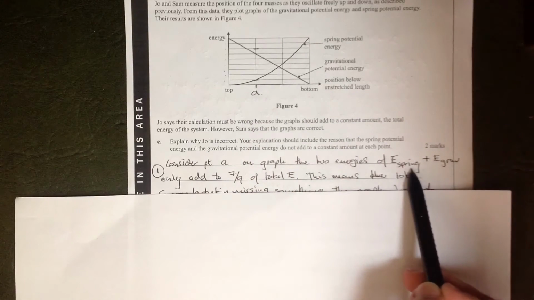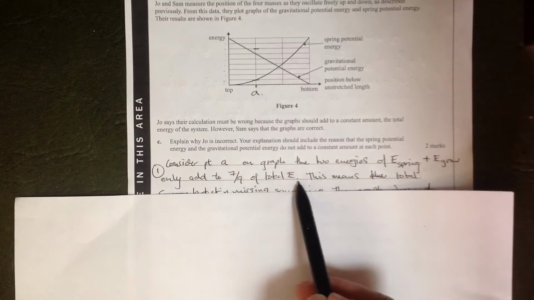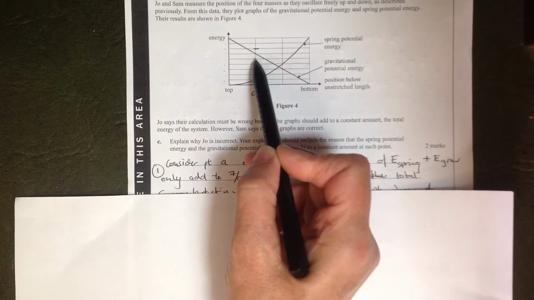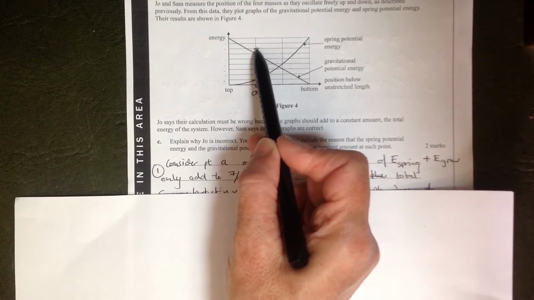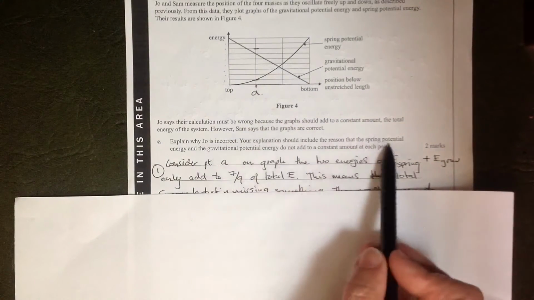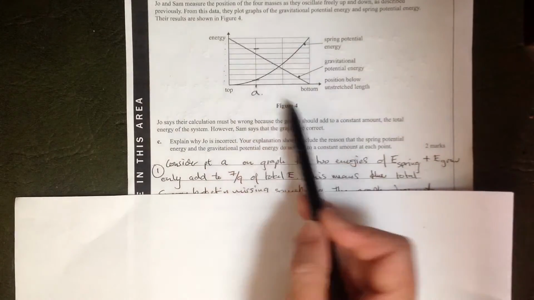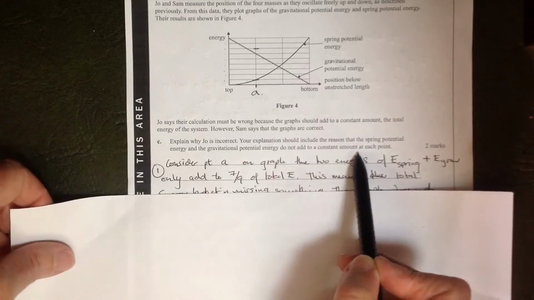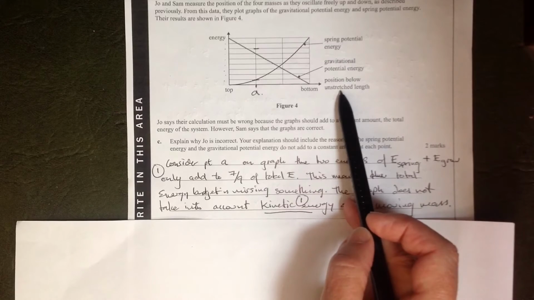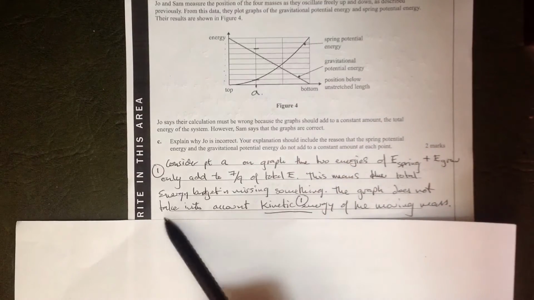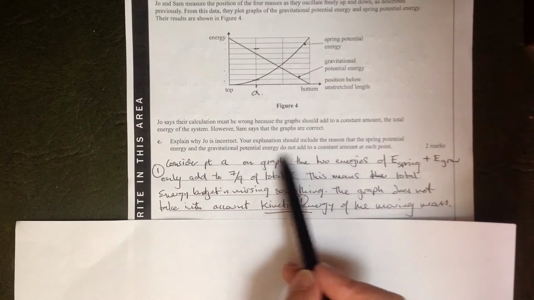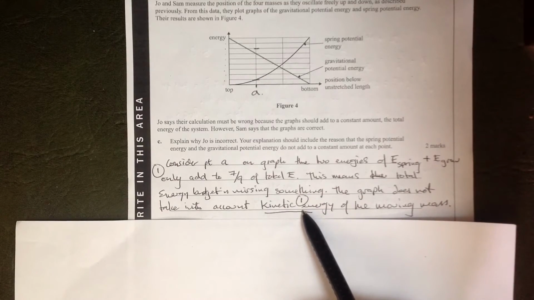The 2 graph energies, energy of the spring and energy of gravity, only add up to 7/9 of the total energy. So how did I work that out? Well, from here to here is 1, and then 1, 2, 3, 4, 5, 6. So if I add this bit to there, I only get to here. I don't get to the top. So I'm only adding up to 7/9 of the total energy of what it should be. So I'm answering this question by considering that it doesn't add to the constant amount we're expecting it to. I then have to explain what's going on, and hopefully what you realise is, remember that this is an oscillation, which means there's movement, and what hasn't been considered in these 2 energies is the fact that there's kinetic energy as well. So my second statement says the graph does not take into account kinetic energy of the moving mass. So there are my 2 points. I've answered the question by identifying that it doesn't add up the way it should, and I've identified why, because they're not taking kinetic energy into account.